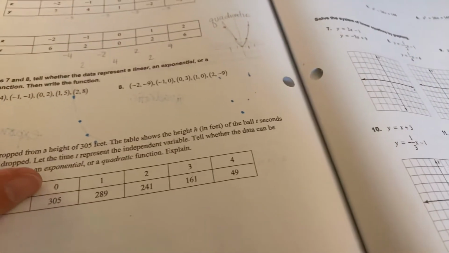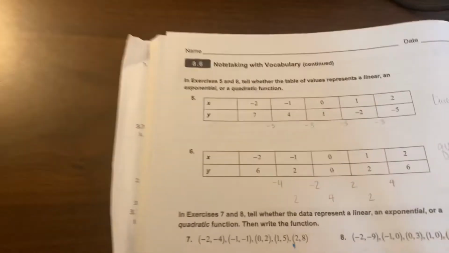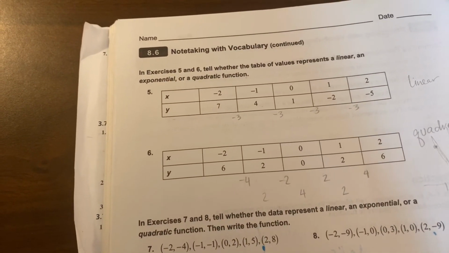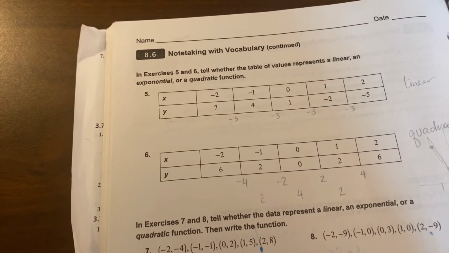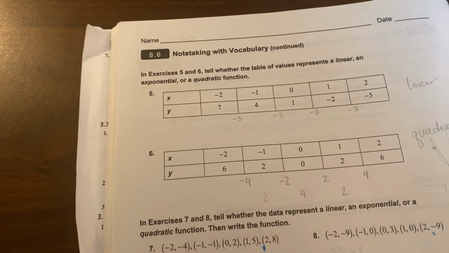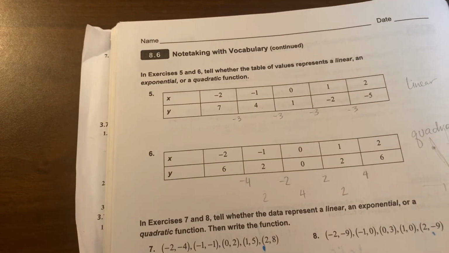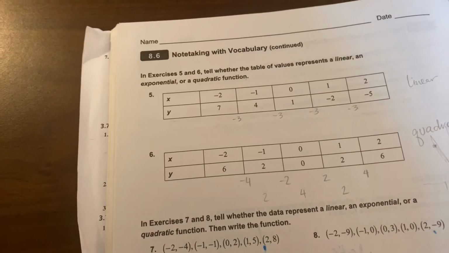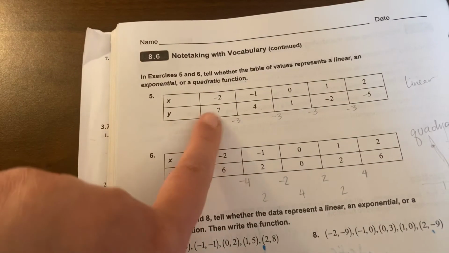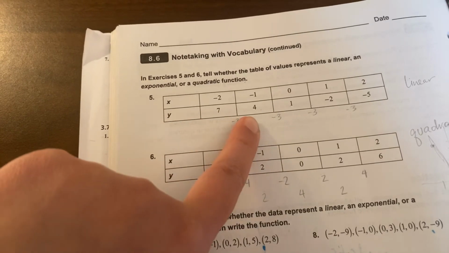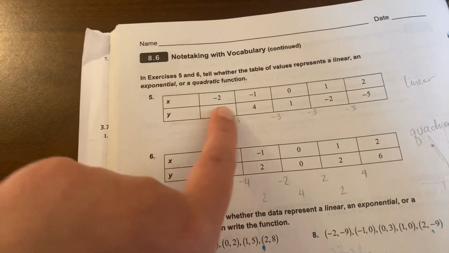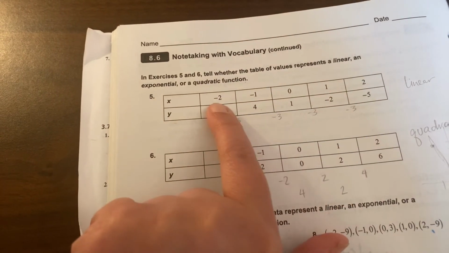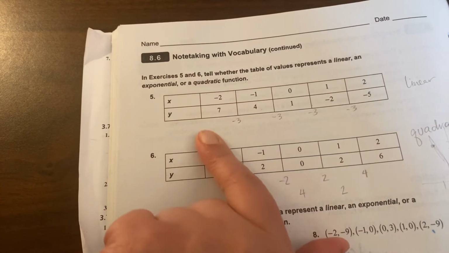Okay, suppose though they give you a data set and they don't tell you to graph it. They just want you to determine what it is just by looking at it. So we're going to take the first differences. We're going to take the y values. First, we're going to notice that there's only a difference of 1 between all of our x values.